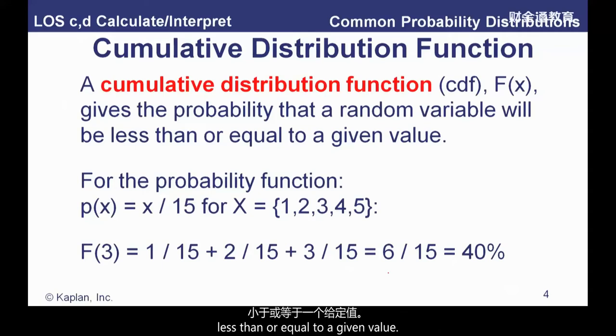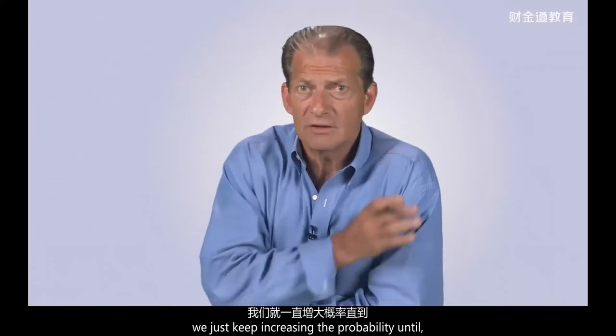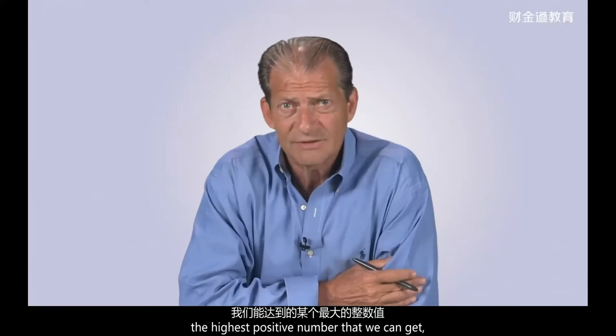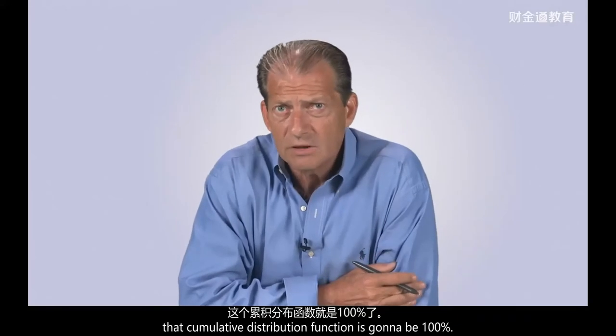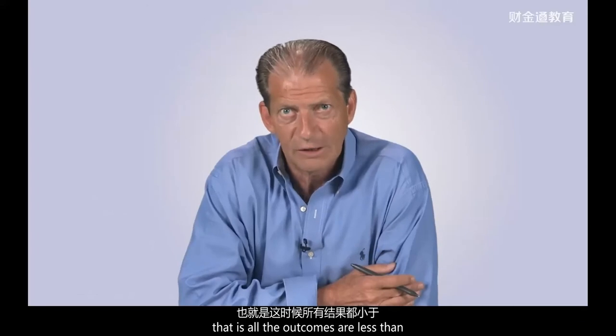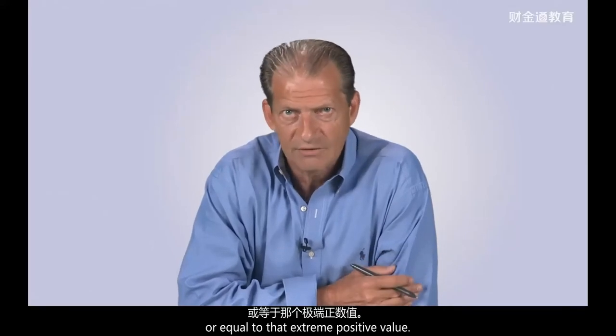When we talk about a cumulative distribution function, this gives the probability a random variable will be less than or equal to a given value. So as we're moving across the distribution, we just keep increasing the probability until, as we get as far to the right, the highest positive number that we can get, that cumulative distribution function is going to be 100%. That is, all the outcomes are less than or equal to that extreme positive value.